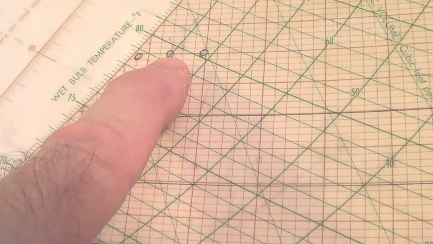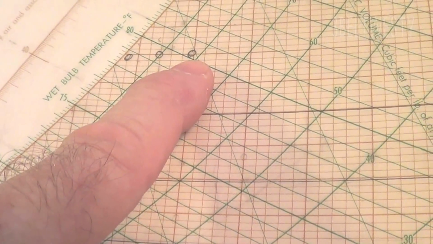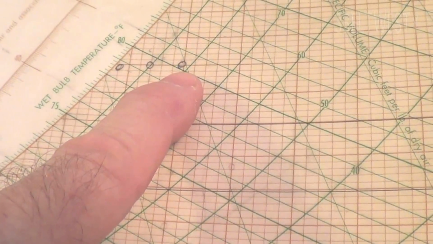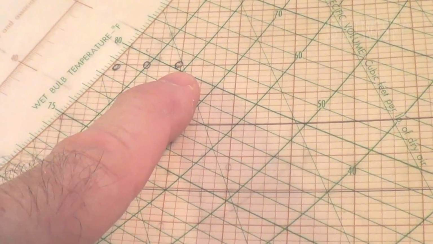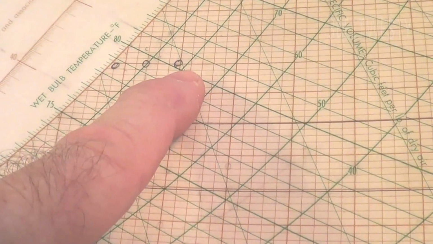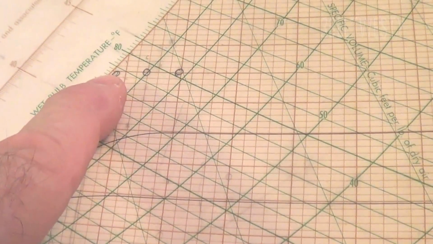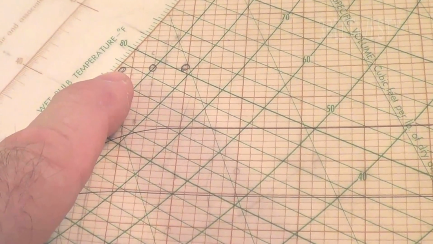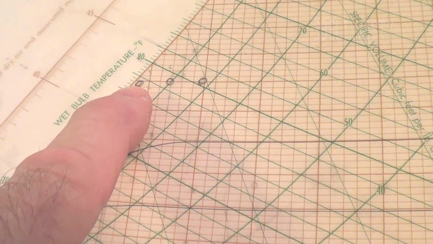5:30, 7, 8:45. So what's happened, the amount of moisture in the air is constant, but as it's heated up, actually the humidity has dropped. So it's just about saturated at 5:30 in the morning. Outside, the eave drops are dripping.